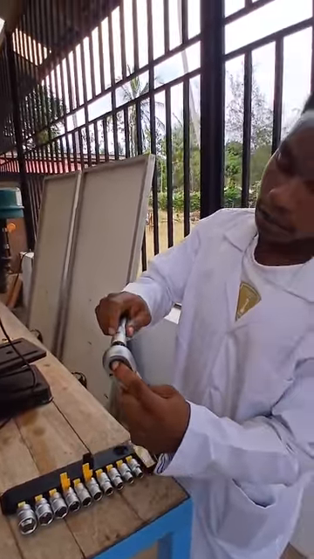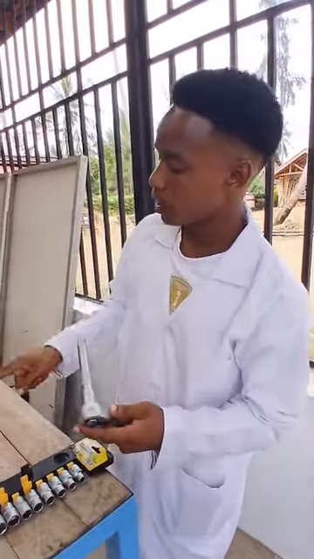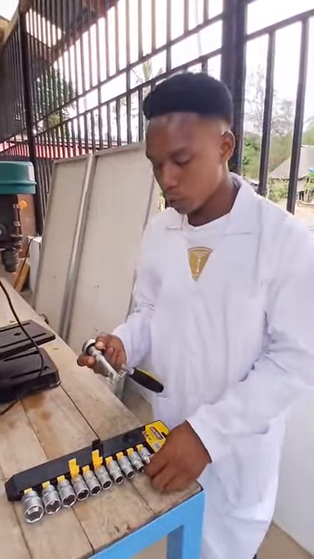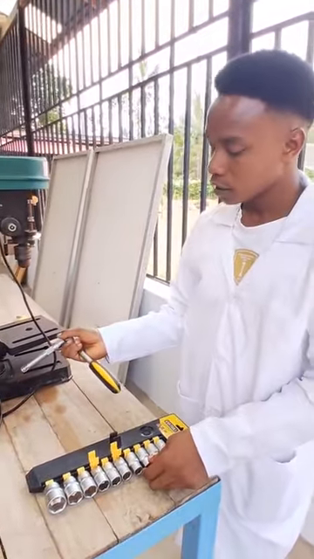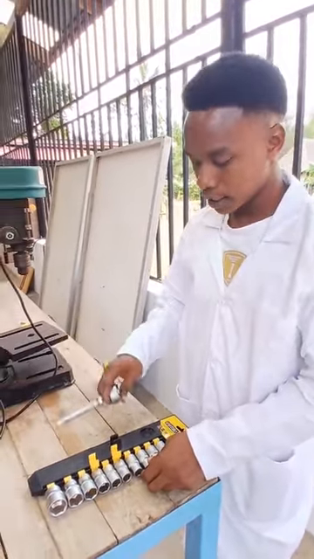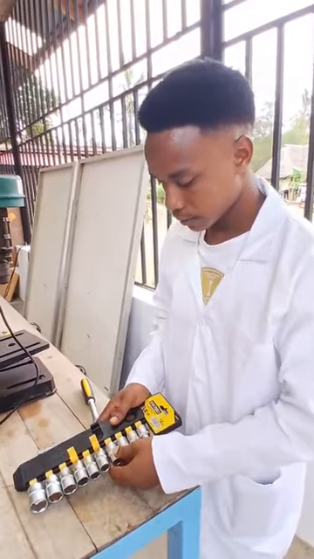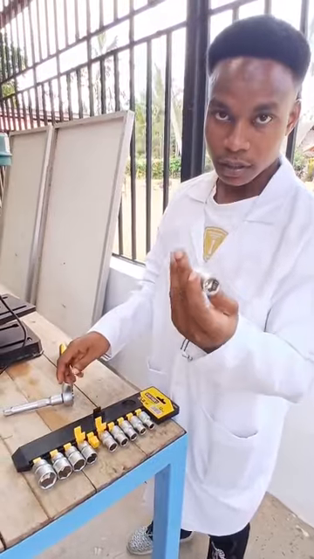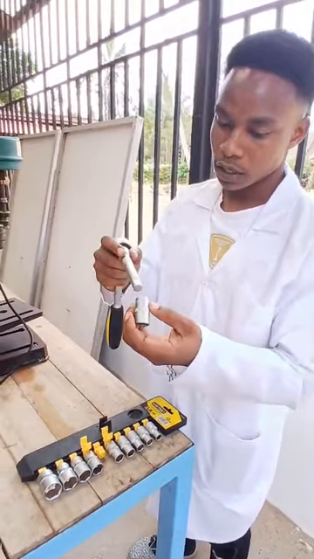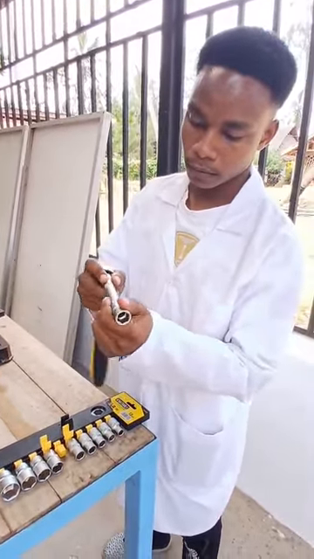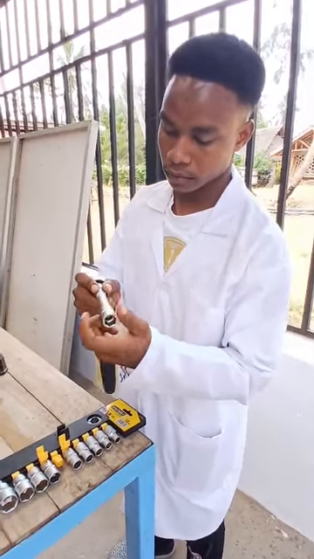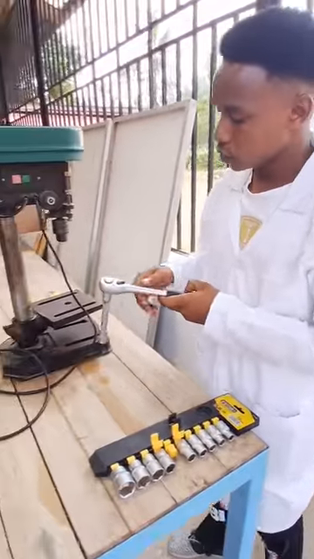But in our case here, we want to open here, so we will use the right dimension for opening this nut here. Like this.